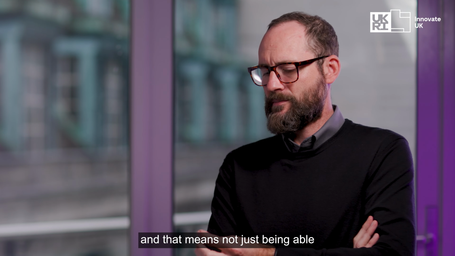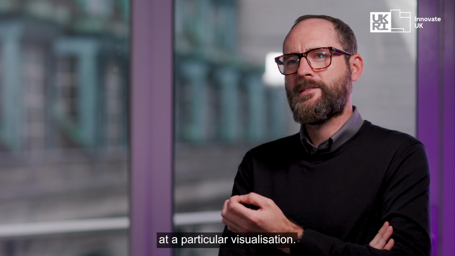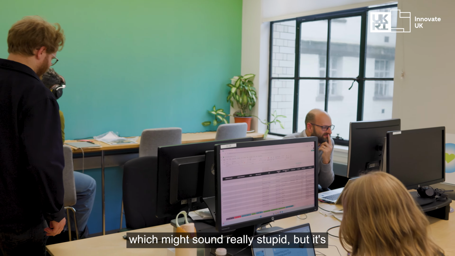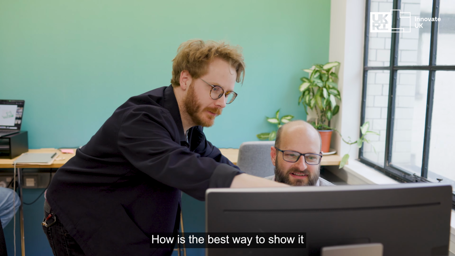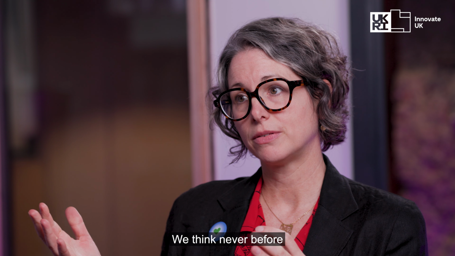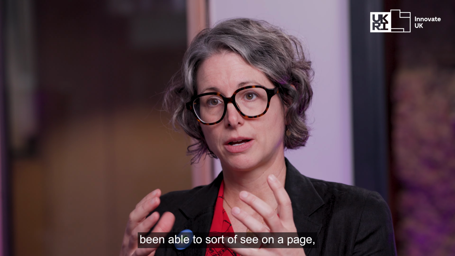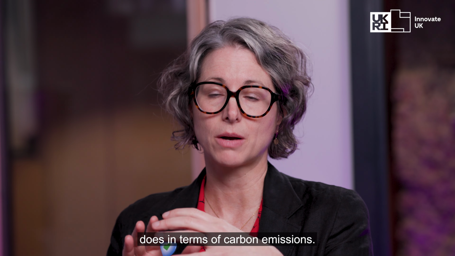And that means not just being able to look at things from a technical point of view and work out a particular visualisation. It means asking a whole series of other questions which might sound really stupid, but it's why are you showing this data? What's it telling me? How is the best way to show it to get this message across? We think never before has a local authority been able to sort of see on a page what a new development does in terms of carbon emissions.